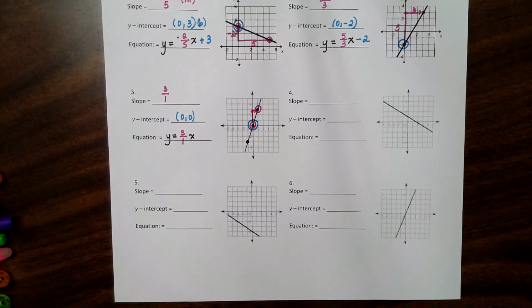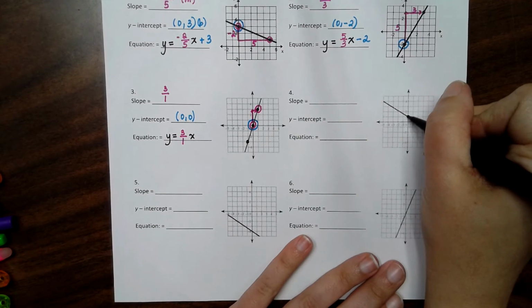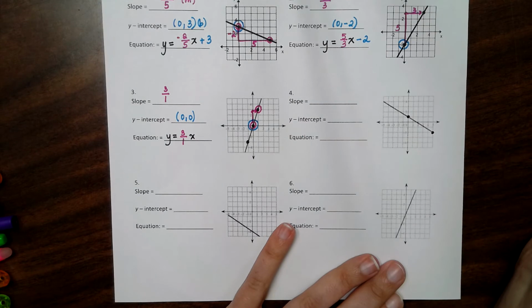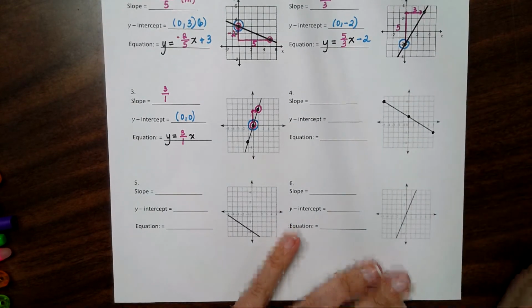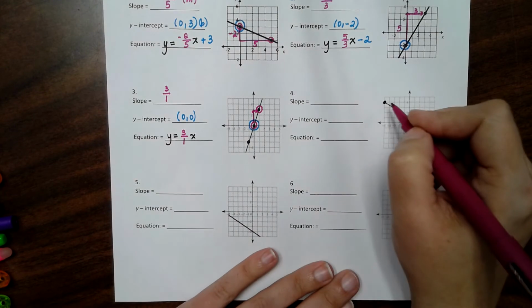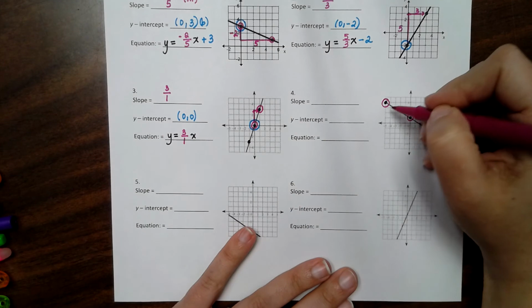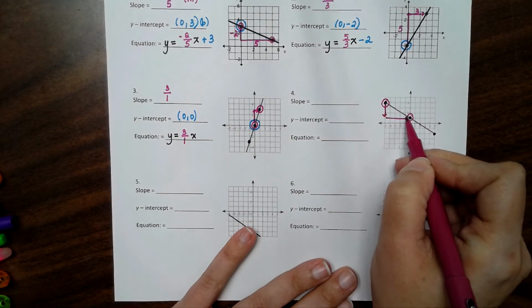In the next problem, again, I'm going to need to find 2 nice points. So you need to look carefully. It looks like one nice point is right here, and it looks like we don't have another nice point until we get all the way to the end of the line on both sides of the graph. So to do my slope, I would use these 2 points. You can use any 2. I like those 2. I would go down 3, right 5.